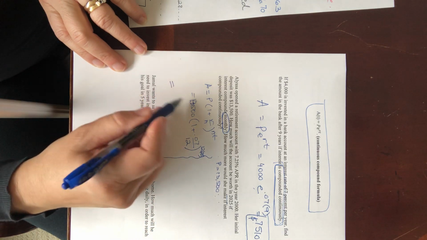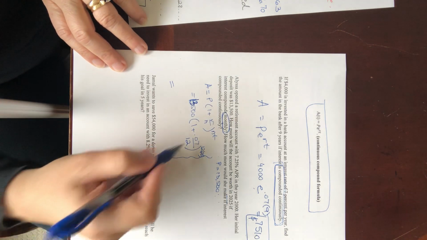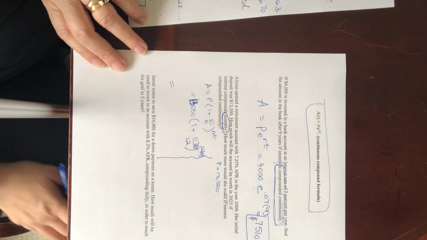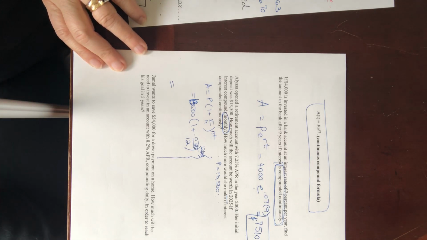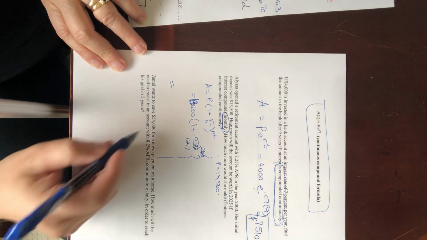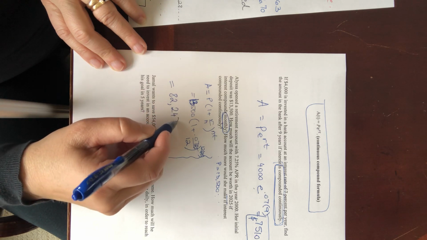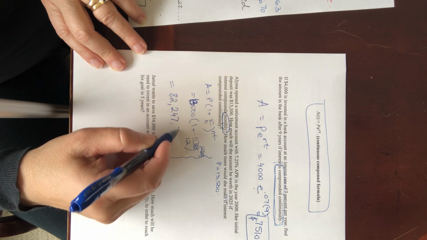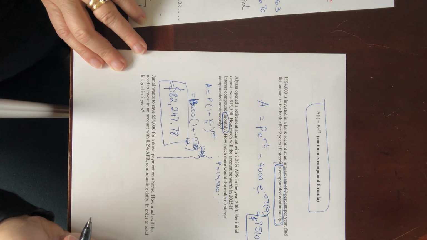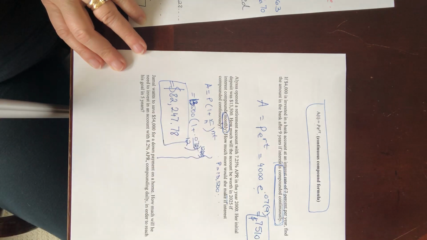So put all this in your calculator, 13,500. Oh, that's 7.25%. I still had the 7% stuck in my head from earlier. So 7.25%. Put all that in your calculator and you end up with an amount of $82,247.78. Okay, so there's that. Now, how much more would she have made if she compounded the money continuously?